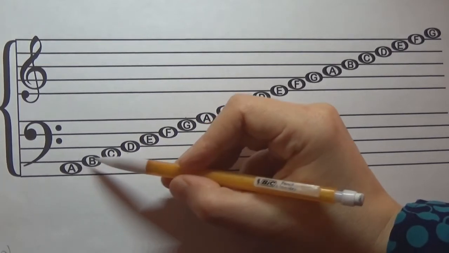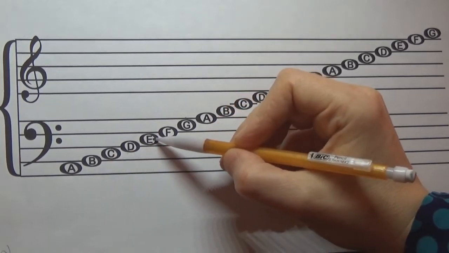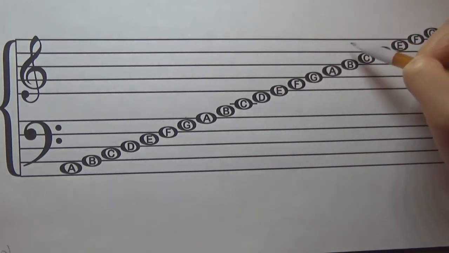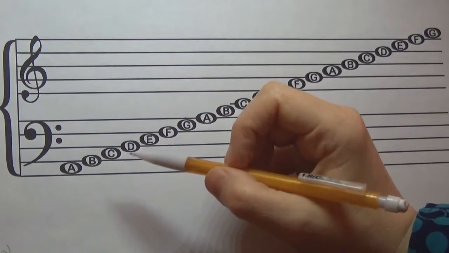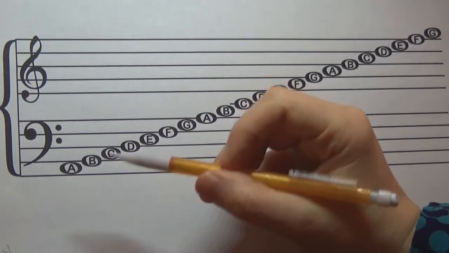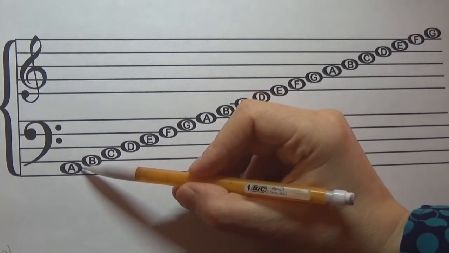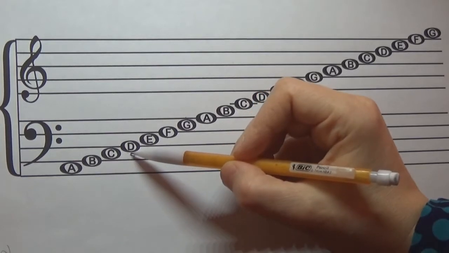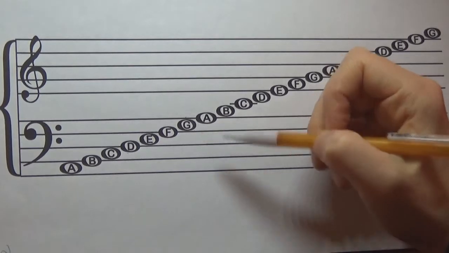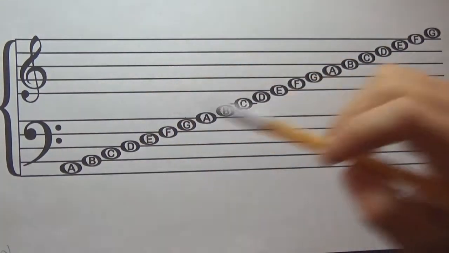So it goes space note, line note, space note, line note, space, line, and so on. So let's count the spaces. Do you remember how many spaces we're supposed to have? 4. 5 lines and 4 spaces. So let's count the spaces. 1, 2, 3, 4. All right, now let's do the top part, where the treble clef is.